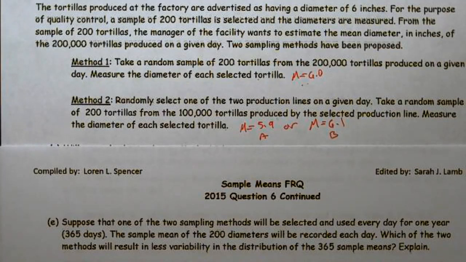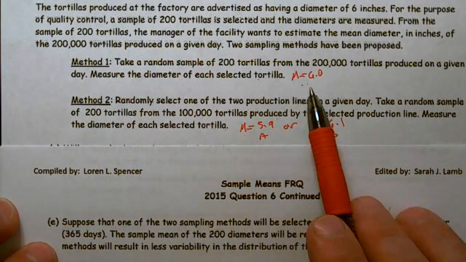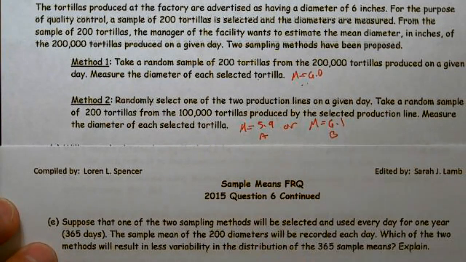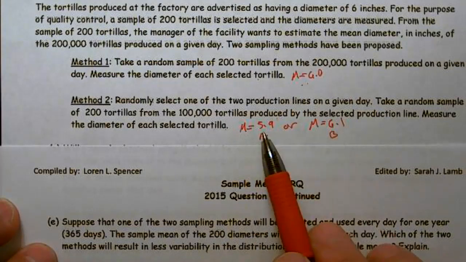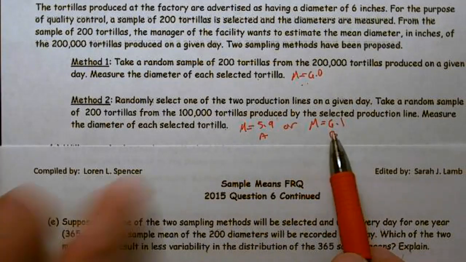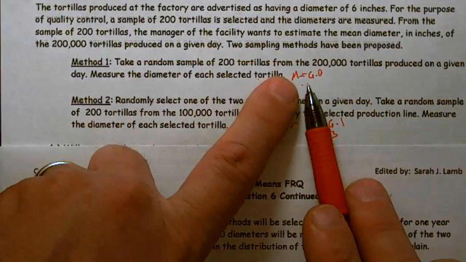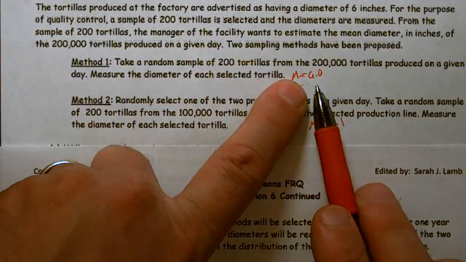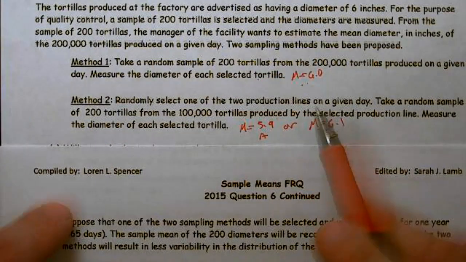So let's look back. With method 1, we're going to take a random sample of 200 and end up getting a mean of about 6.0. Whereas with method 2, we're either going to get A or B. Some days we'll get A with a mean of 5.9, and sometimes we'll get B with a mean of 6.1. So essentially, this one will end up with 2 peaks, and method 1 will end up with 1 peak. So this is ultimately going to have less variability because we're looking at only one distribution as opposed to 2 separate distributions.